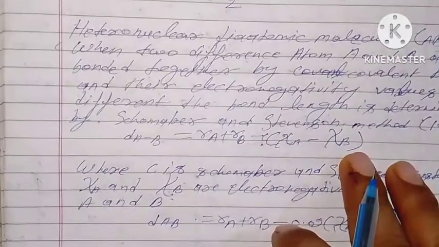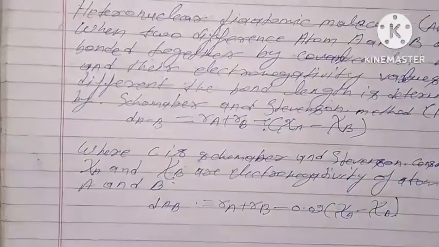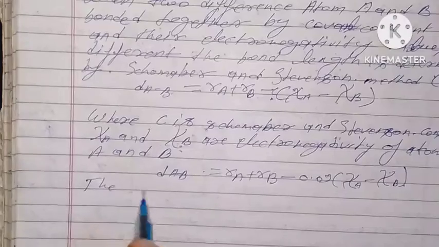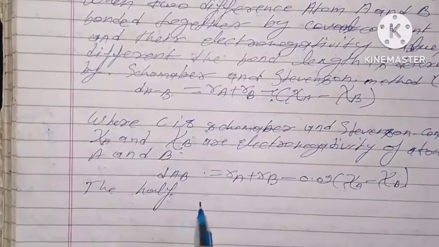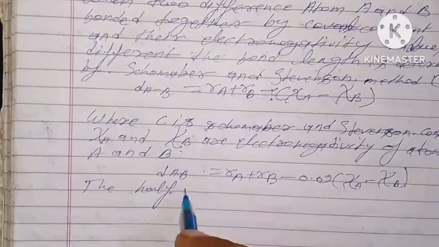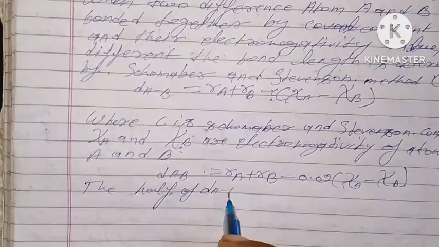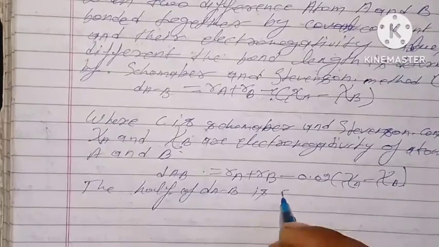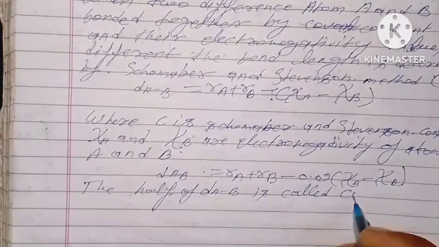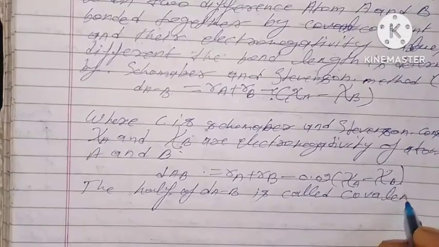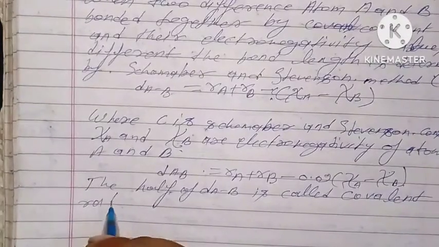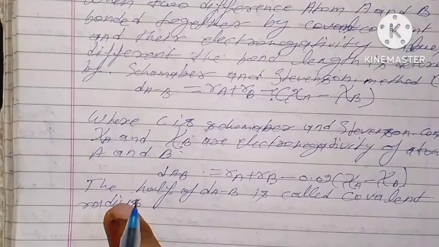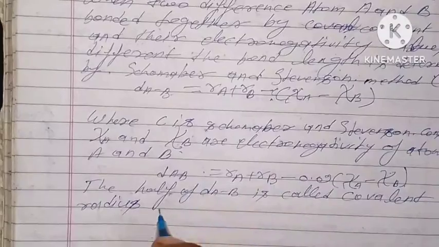The half of DAB is called the covalent radius of AB heteronuclear molecules.